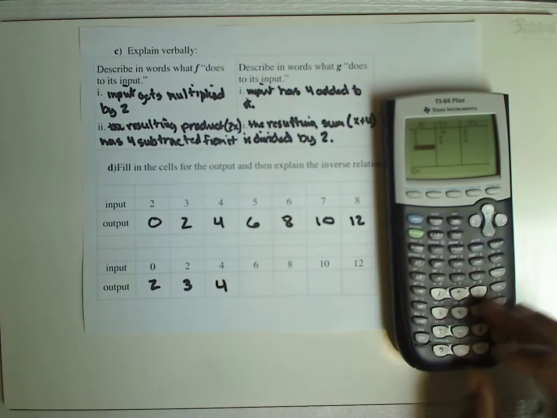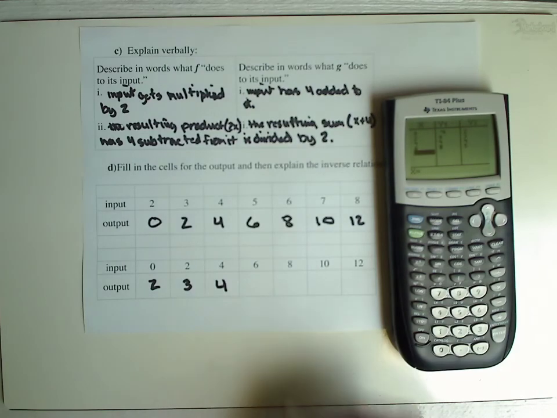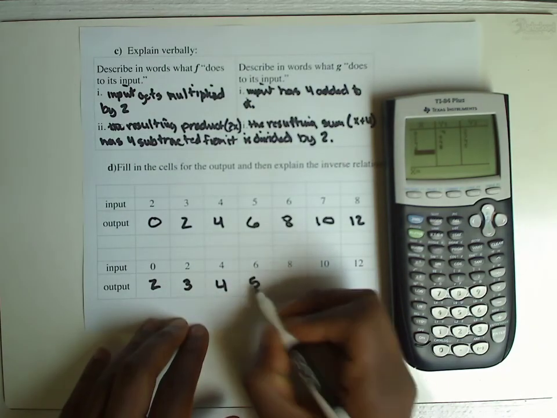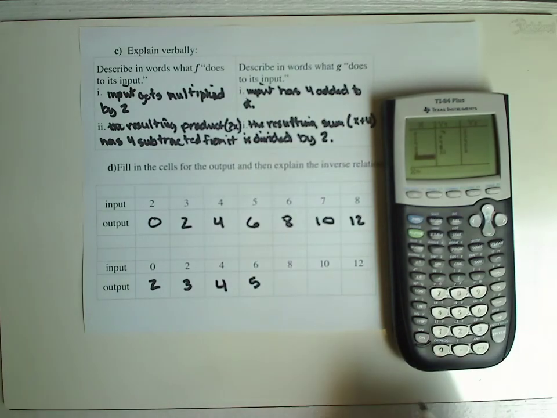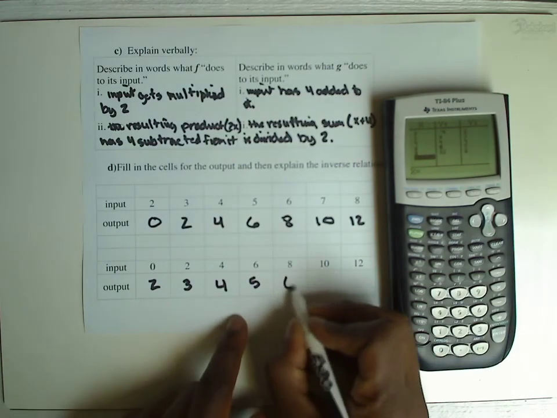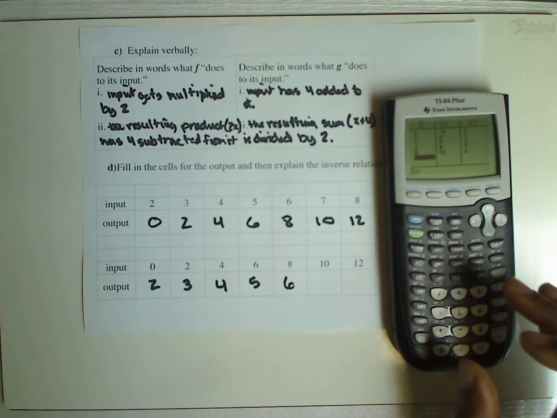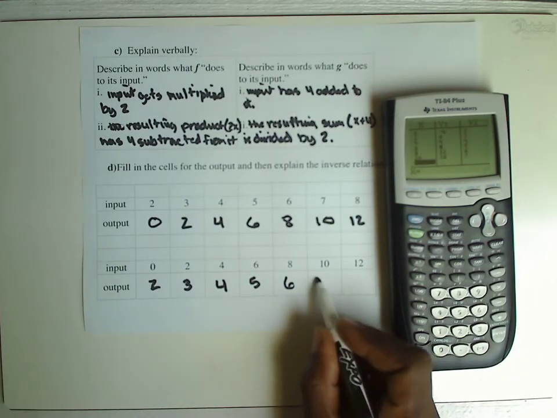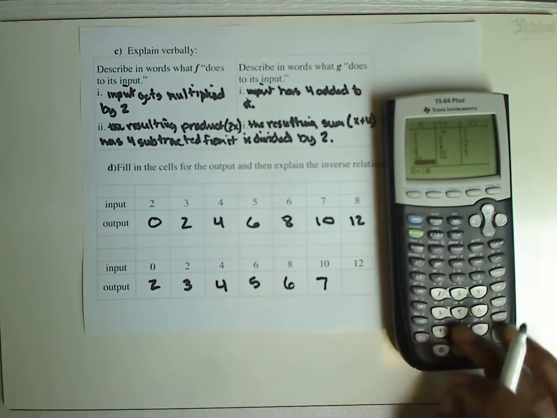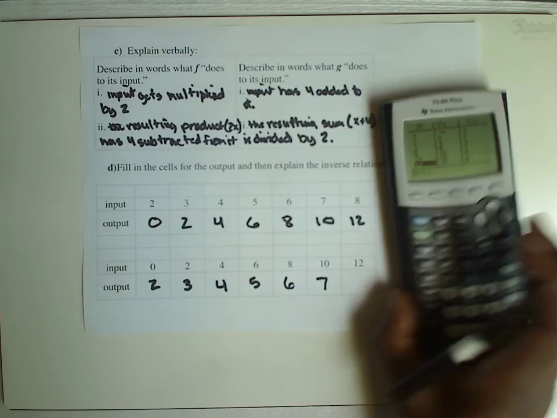I'll put in 6, and I get out 5. I'll put in 8, and I'll get out 6. I'll put in 10, and my output is 7. And when I finally put in 12, my output is 8.